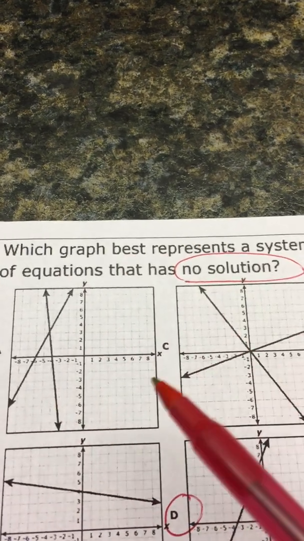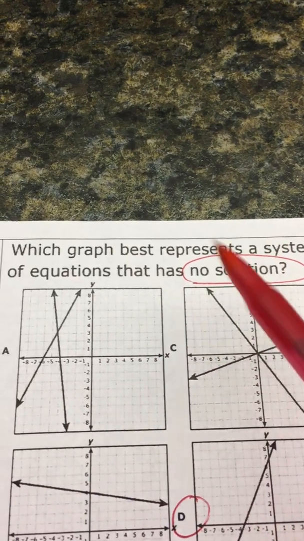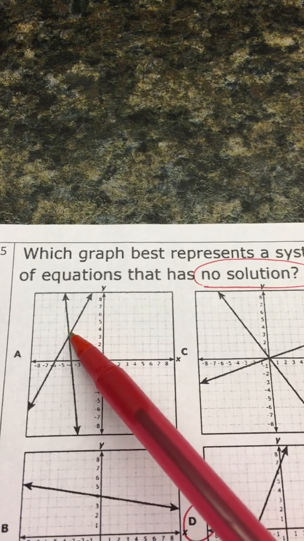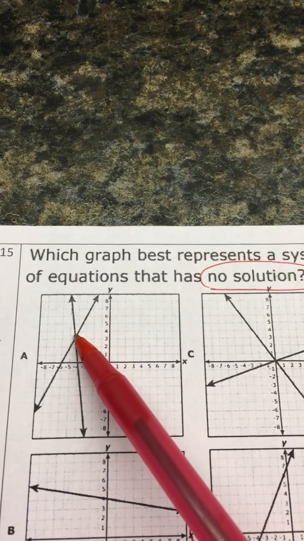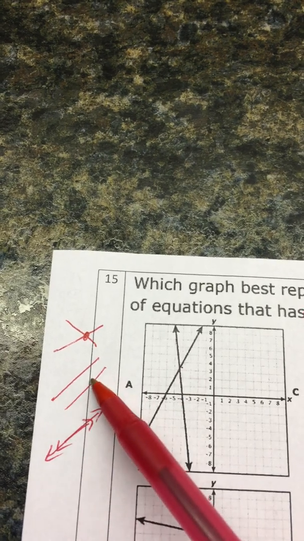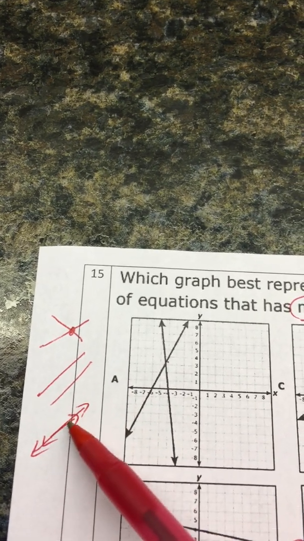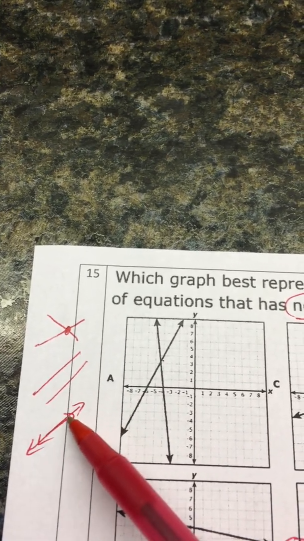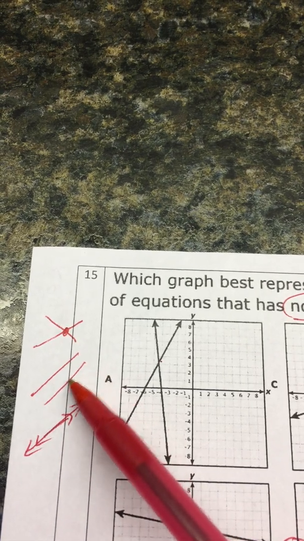and sure enough, there's 2 lines on every one of them that has no solution. Now remember, if the 2 lines intersect, the solution is where they intersect. That point is on both lines. So if they intersect, there's one solution. If they're parallel lines, there is no solution. And if they're on top of each other, that means you have an infinite number of points on both lines, okay?